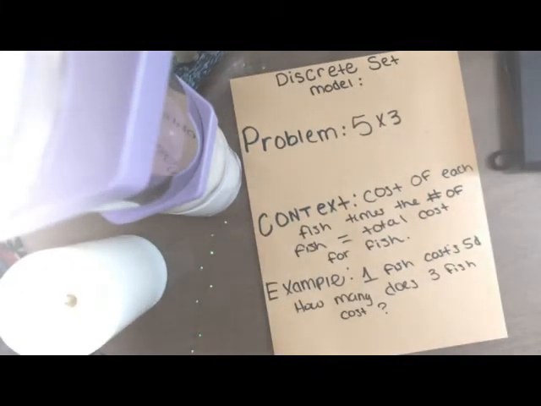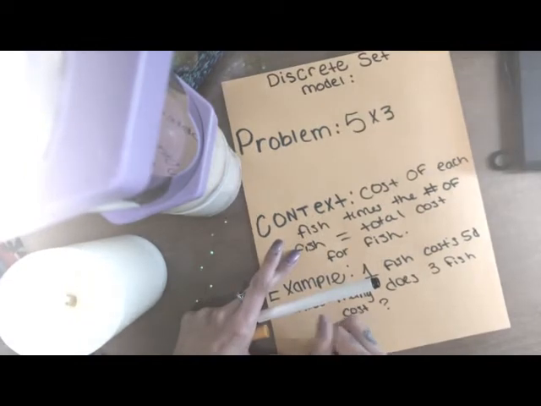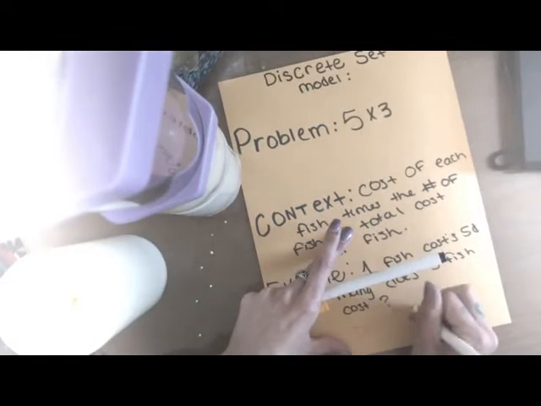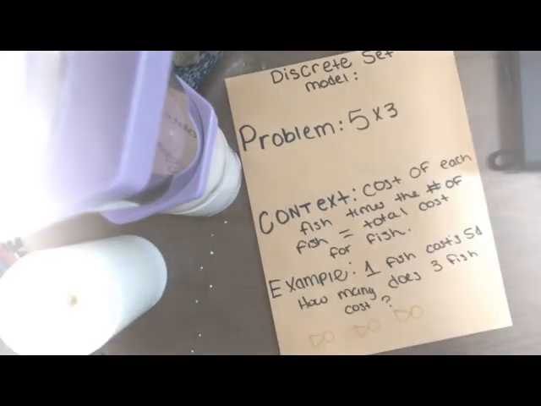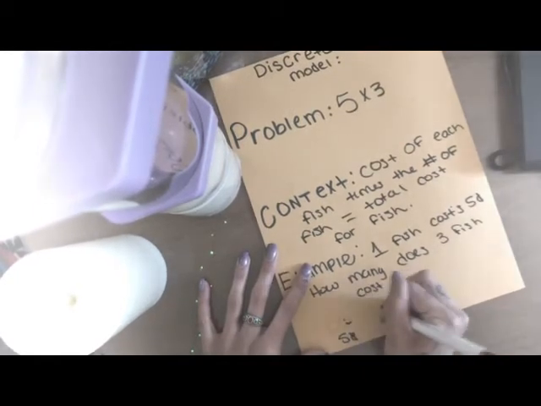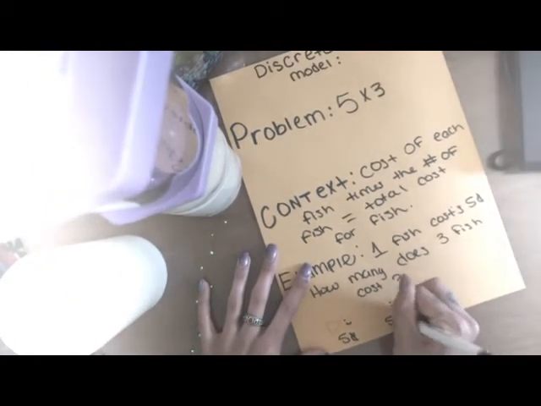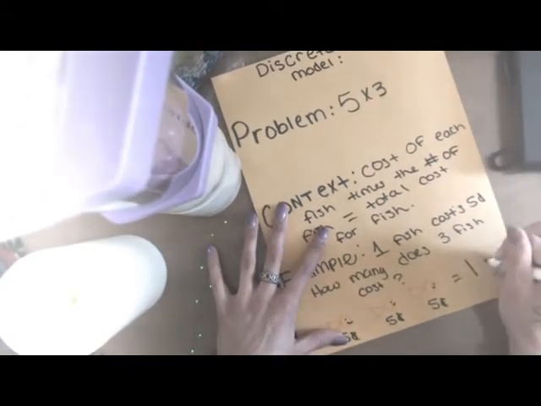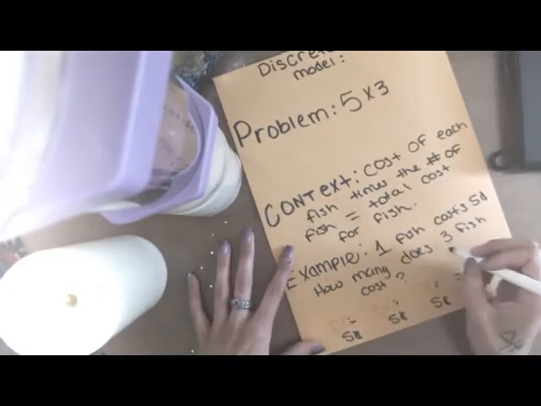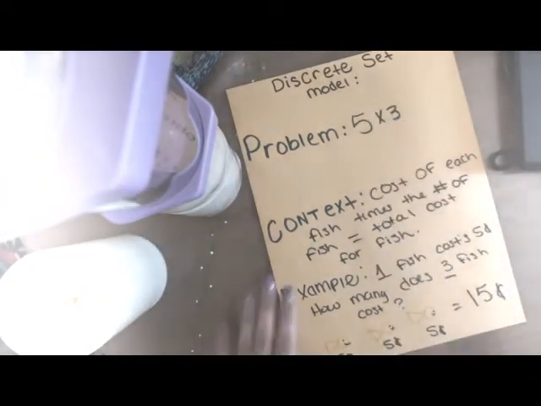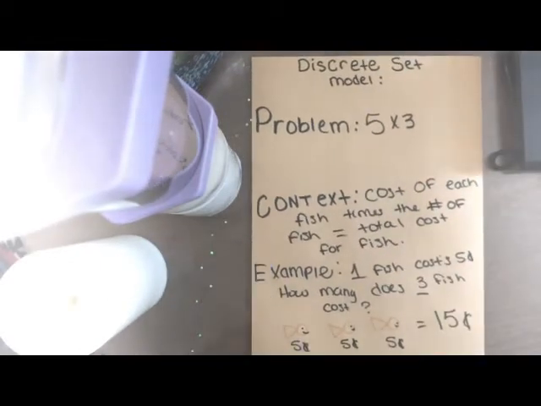And to figure this out, maybe we would have our students draw a picture of 3 fish, and we would know each fish costs 5 cents, and we would add each one of those up together for a total of 15 cents for 3 fish. And that's the discrete set model for the problem 5 times 3.